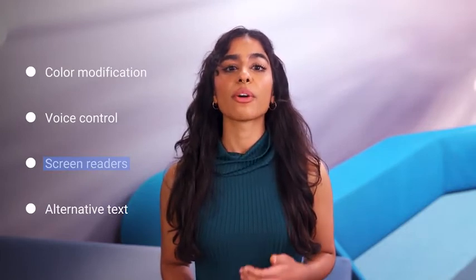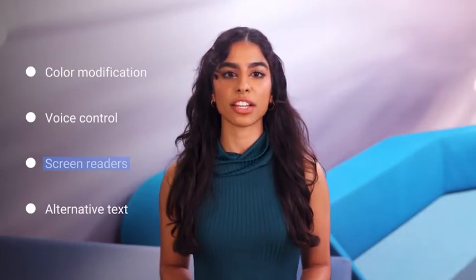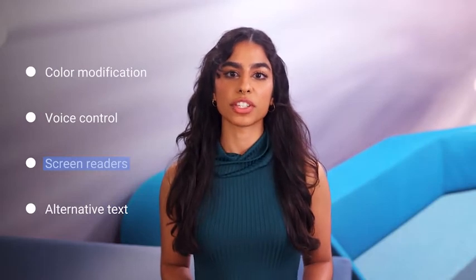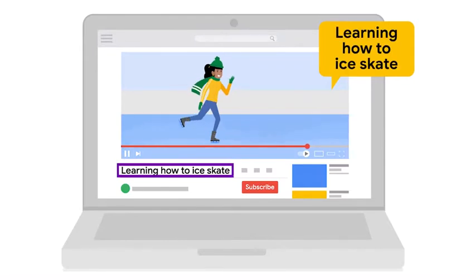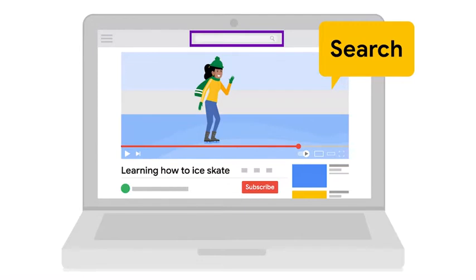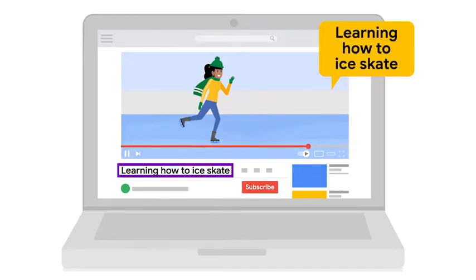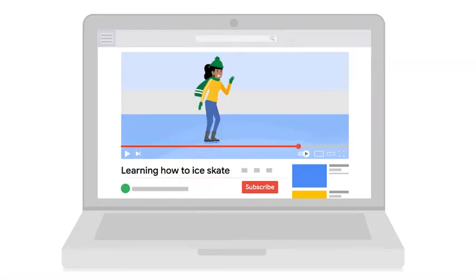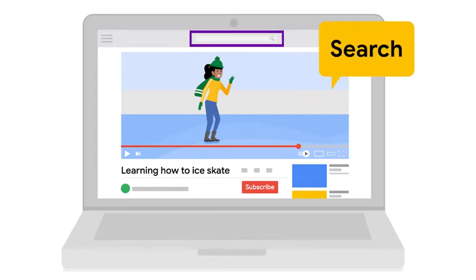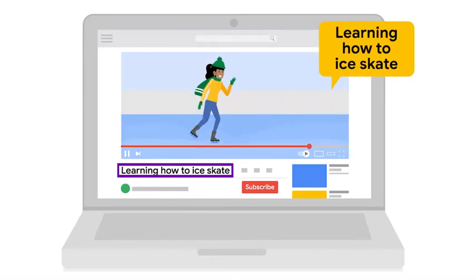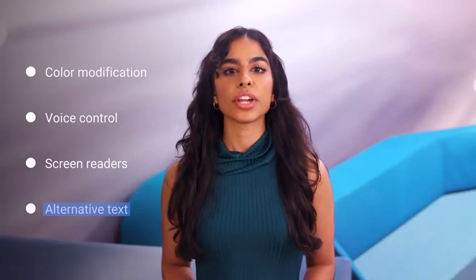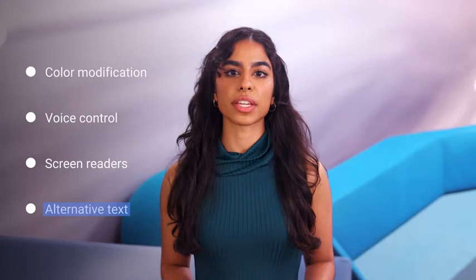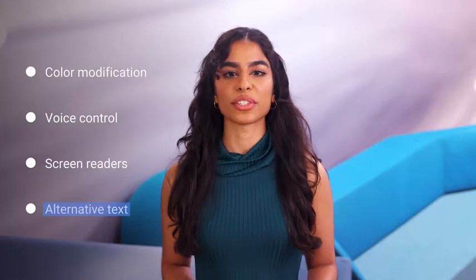Screen readers are one of the most common assistive technologies for people with limited vision. The software works on mobile and web devices and reads out loud any on-screen text. Screen readers also read any interactive elements, like buttons, along with non-visible text, like the button names, and any alternative text for images. Alternative text, or alt text, helps translate a visual user interface into a text-based user interface.